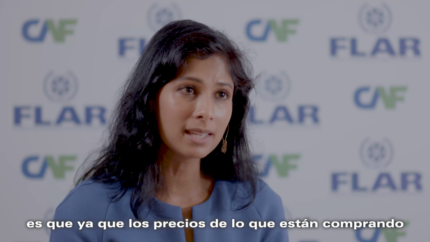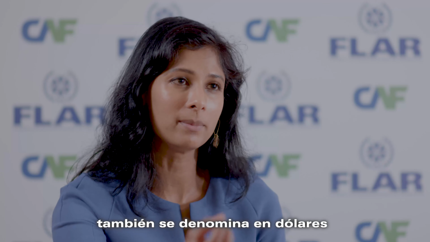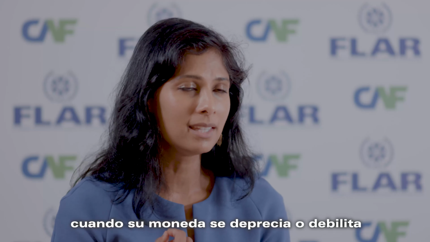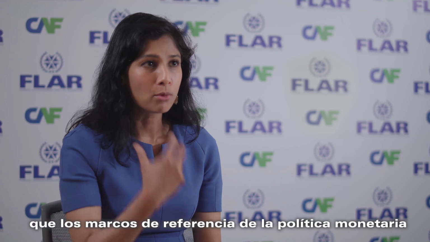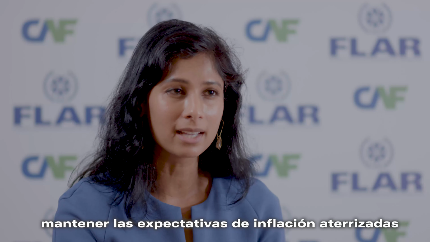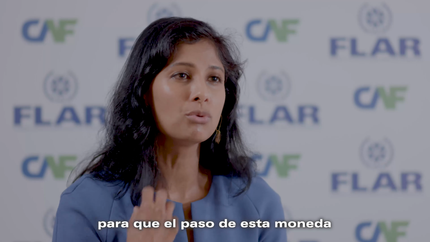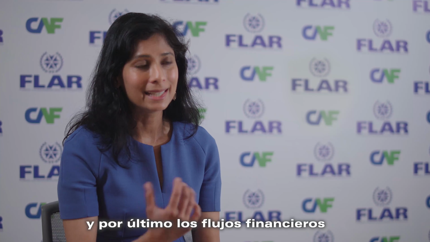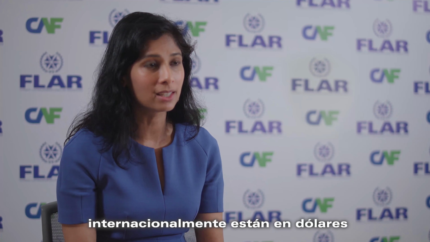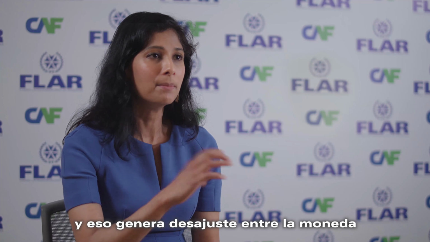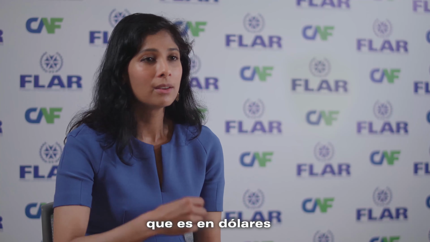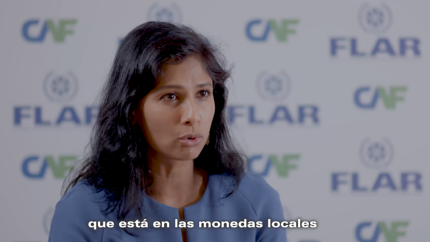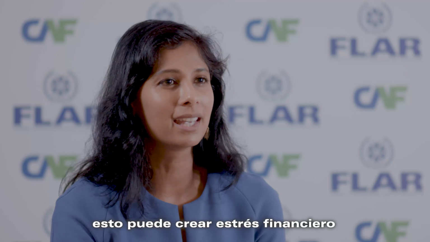Another thing they have to keep in mind is that because the prices of what they're buying internationally are in dollars, when their currency depreciates or weakens, that has an impact on inflation. So it's very important that monetary policy frameworks are very credible and keep inflation expectations anchored, so that the pass-through of this weaker currency into inflation is more muted. And lastly, financial flows are also denominated in dollars, and that tends to generate a mismatch between the currency in which they have to make their payments, which is in dollar terms, versus the currency in which they earn their revenues, which is the local currency. So when the currency depreciates, this can create financial stress.